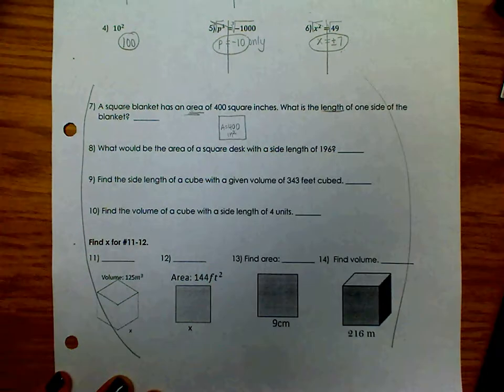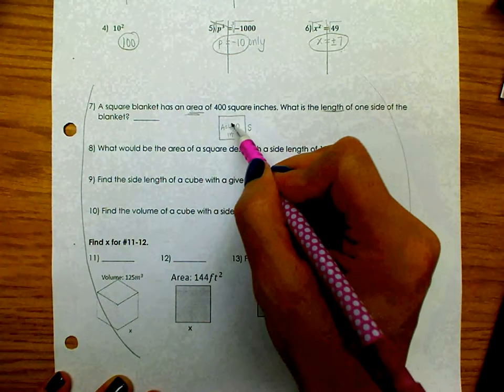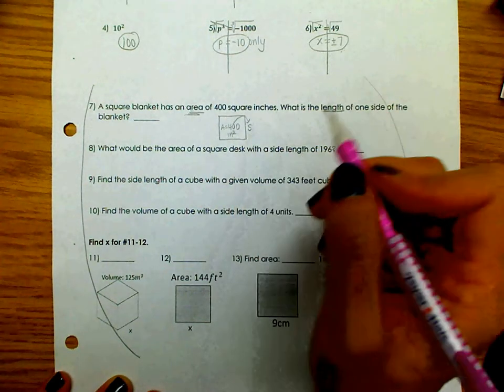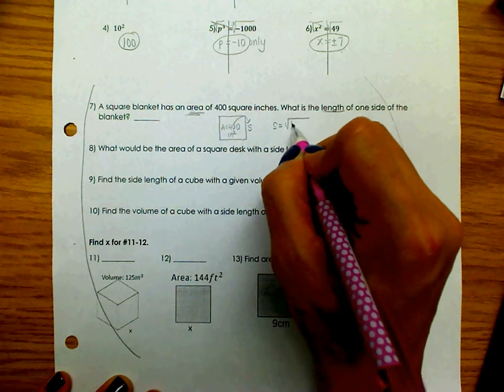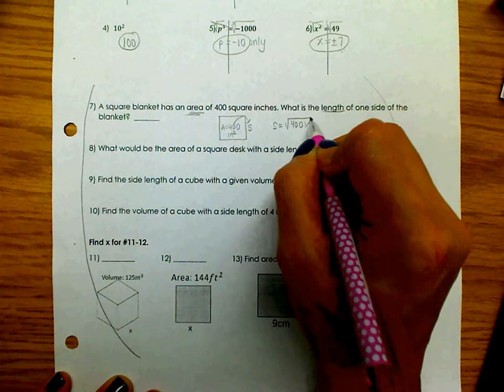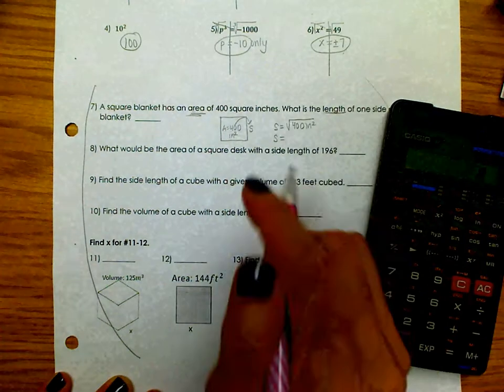Now what is the length? So let's call this side, okay? How long is that side? Well, if you're going from area to finding the side, you're going to have to take the square root. So the side length is going to be the square root of 400 inches squared. Okay? So square root of 400, well, is that 10 times 10? Well, 10 times 10 is 100, right? So it's got to be bigger.